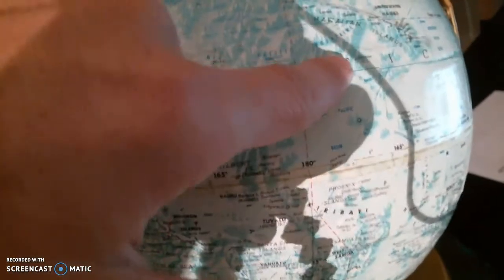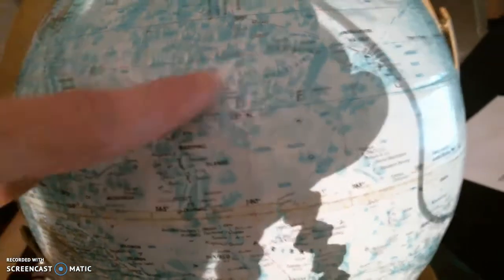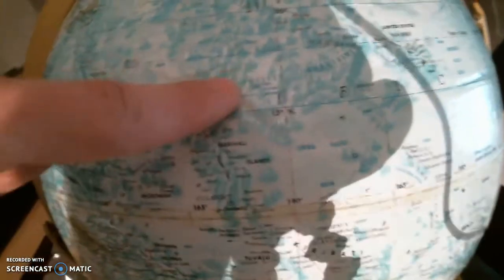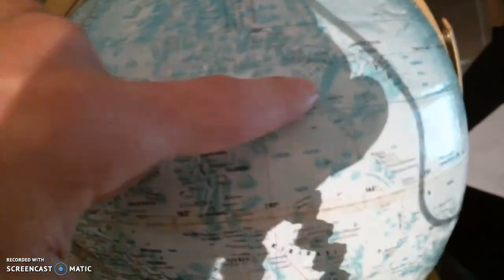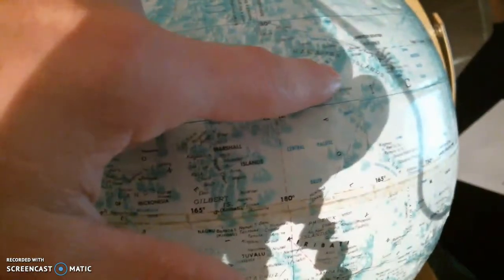So this is where if it's, when you go from the international date line, subtract a day going east, add a day going west. So these folks are trying to catch up. So now if it's Sunday here, it's going to be Monday there. If it's Monday there, it's going to be Sunday there. So that's where you change what day it is.